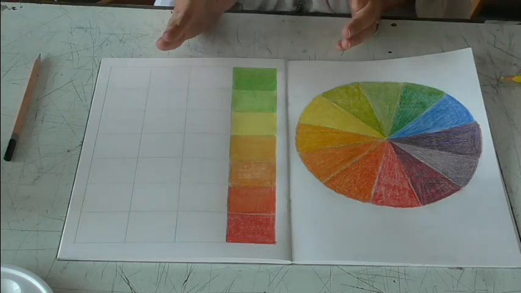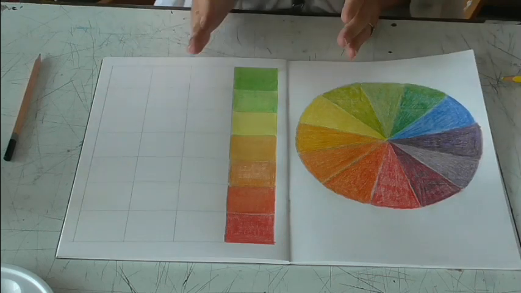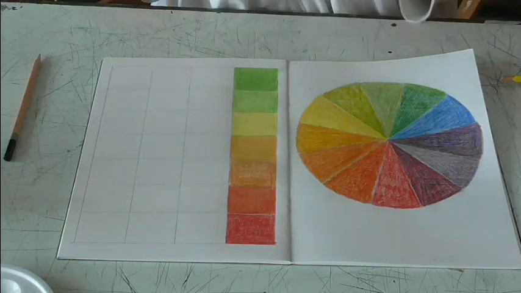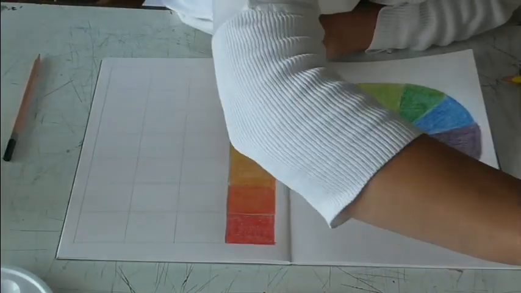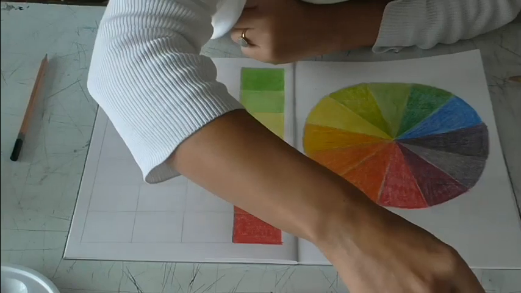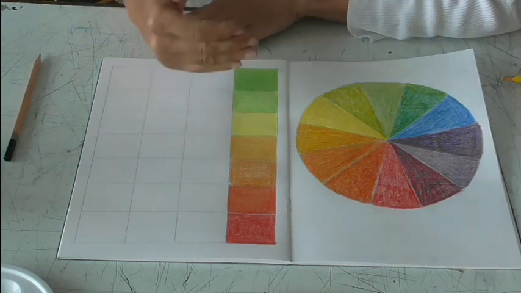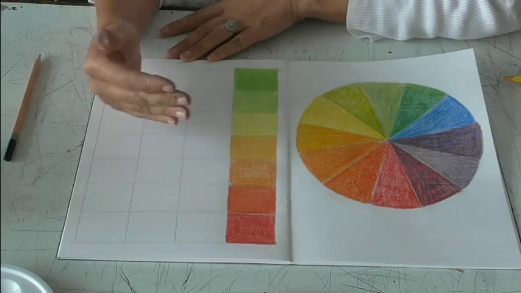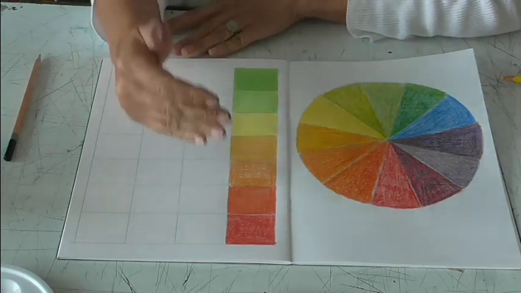Okay, so what we're going to do with this next one is have a look at using chalk to create a tint. Now, a tint is any hue or colour with white added. What we want to try and do is create a tonal strip where we move from the hue down to a lighter tone, and we want to do it in steps, because obviously there isn't just one type of lighter orange. There's orange, and then a slightly lighter orange, and then a lighter still, and a lighter still, and a lighter still. And what we want to try and do is get that.